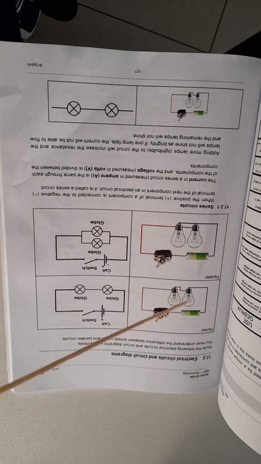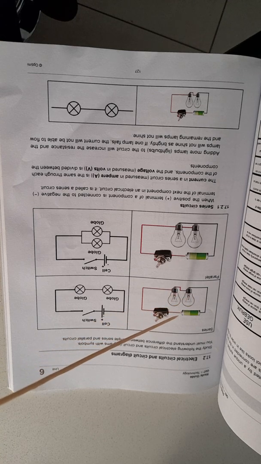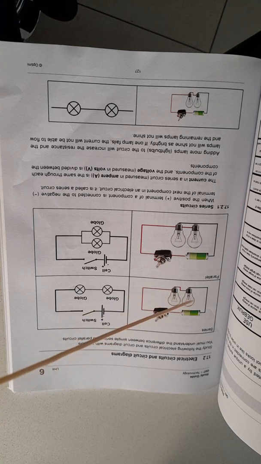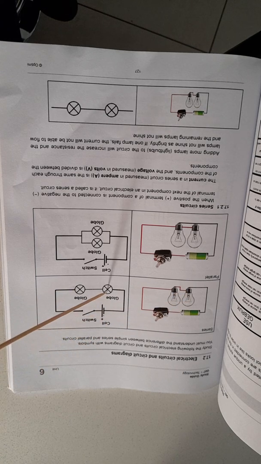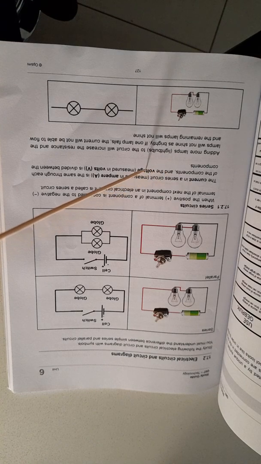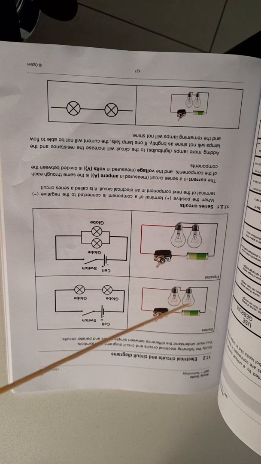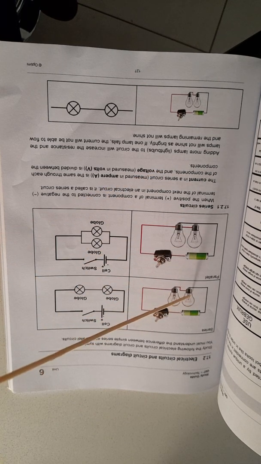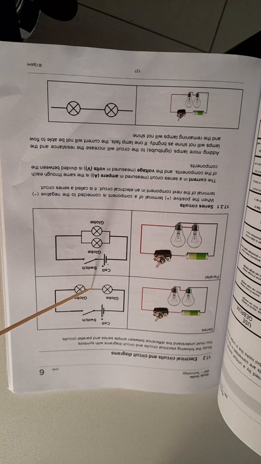Okay, so you see we've got two components. The current will be the same here and the current will be the same here in a series connection. And the voltage is divided between the components. So the voltage will be shared by the components, but the current is the same in the series connection.